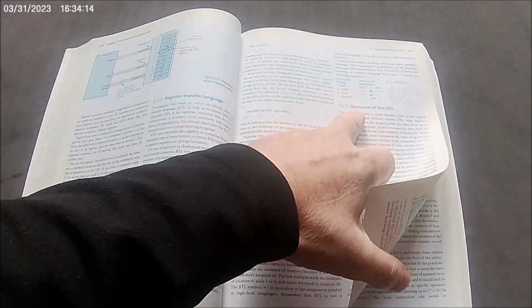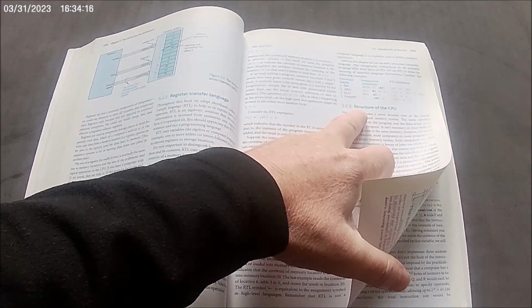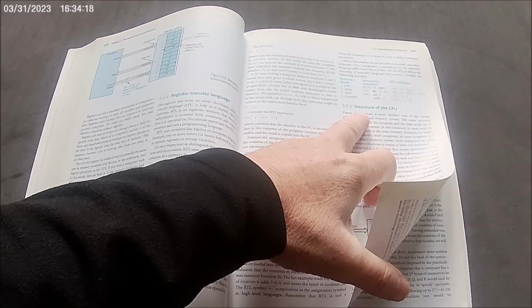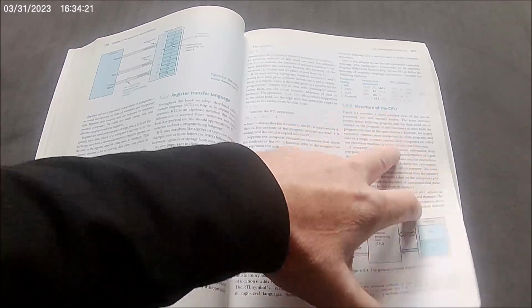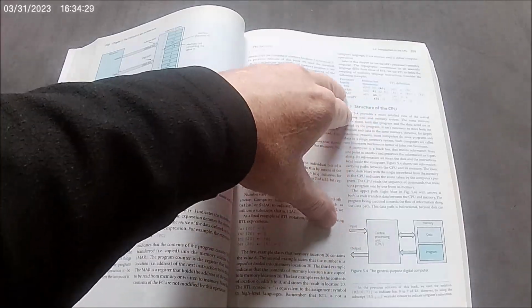And it does pick a particular architecture to use as an example. Now the example that it tends to use through the book is the 68K, so this is the Motorola 68K assembly language, but it does cover some other assembly language stuff as well.